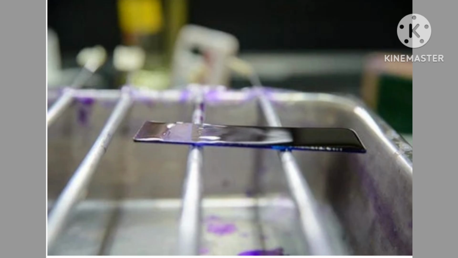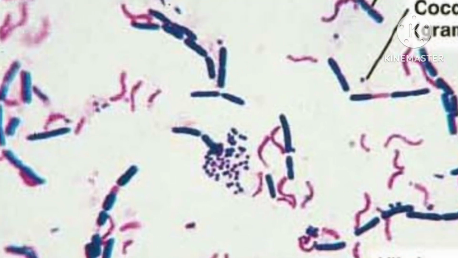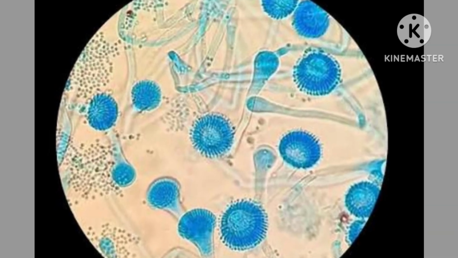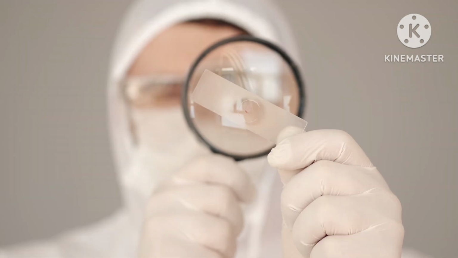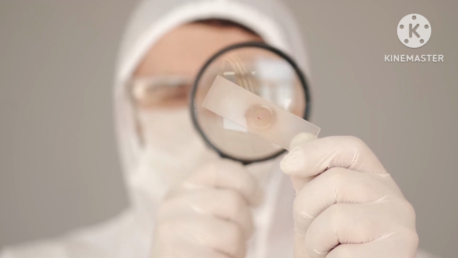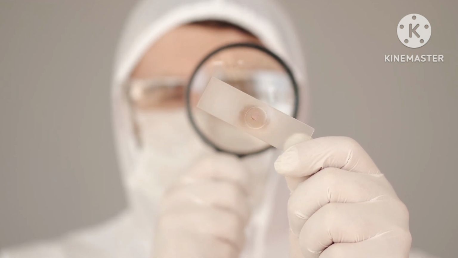Microbiology. In microbiology, the microscope helps us observe microorganisms. For example, after staining a smear, bacteria may be seen under the microscope. It also helps in examining fungal elements in some specimens. So, in microbiology, the microscope gives the first visual clue about infection.